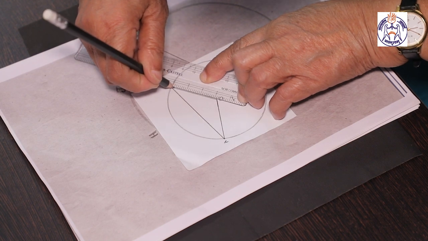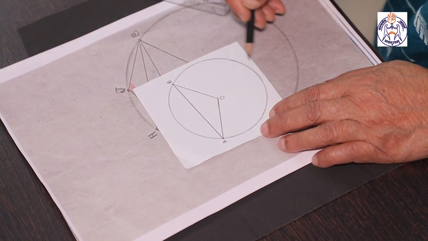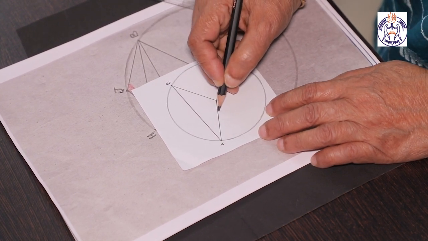This is another radius. So now the angle subtended by this major arc is this one.